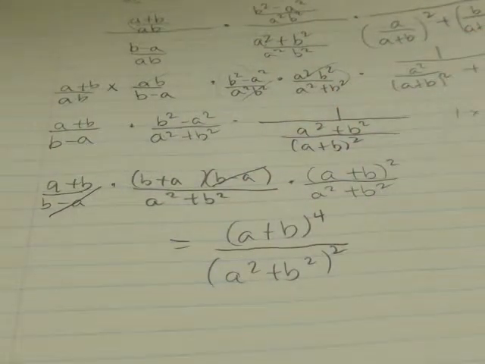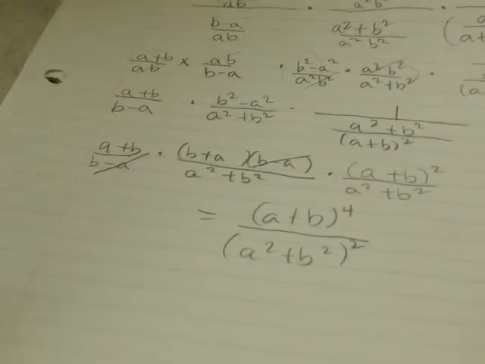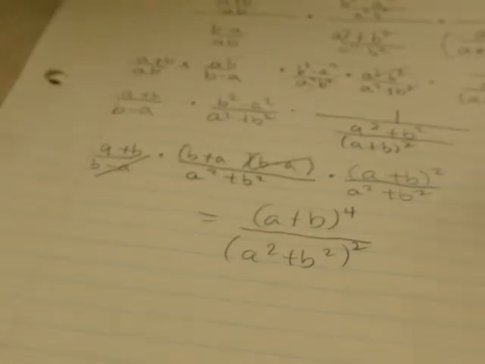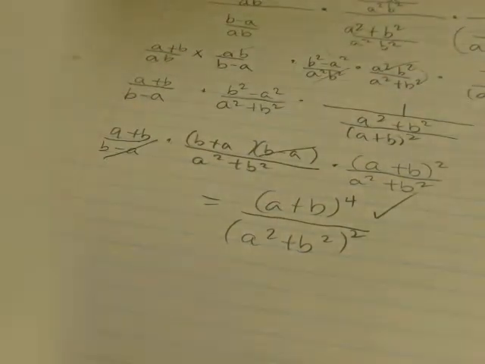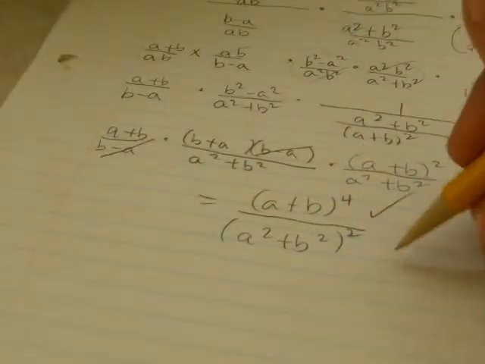So now I'm going to check the solution. It's a little hard to see that. So the solution, a plus b to the 4th, a plus b to the 4th, and then over a squared plus b squared squared, a squared plus b squared squared.